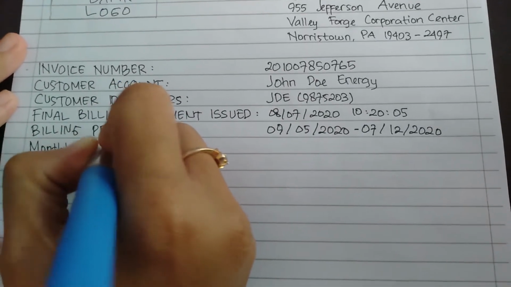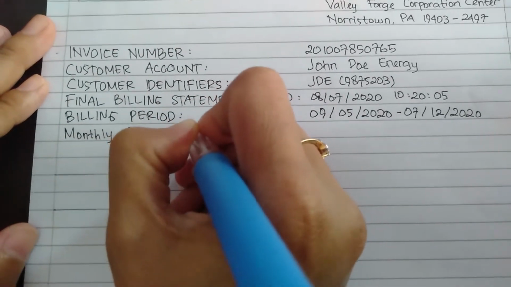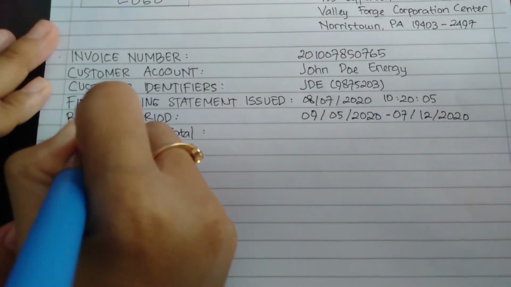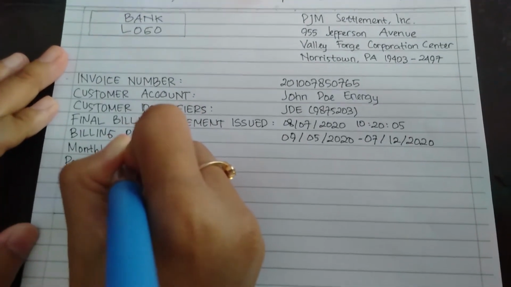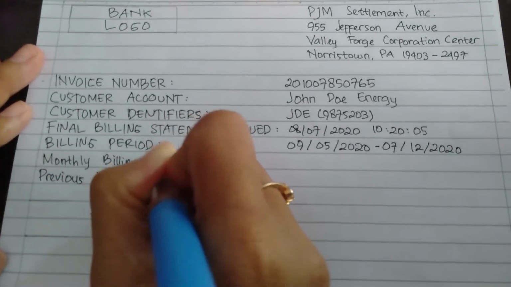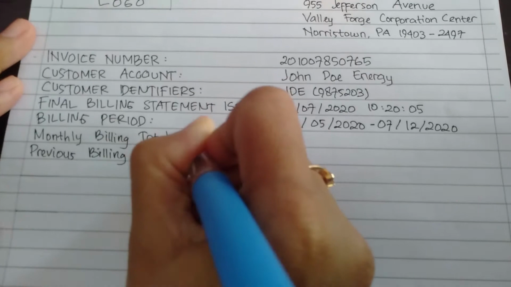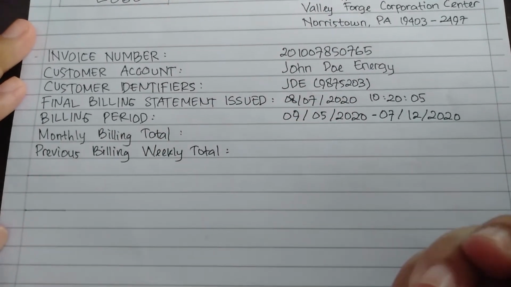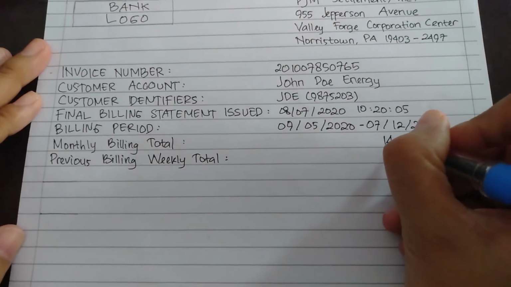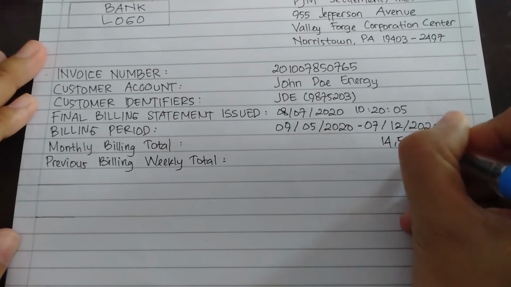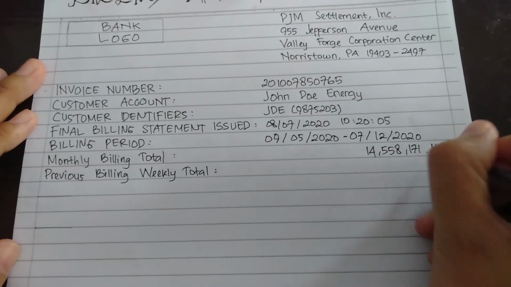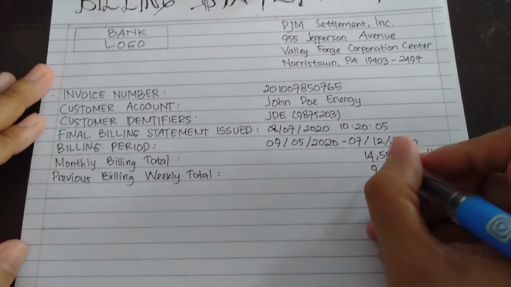So it is like a report from the bank. In case you are a customer of a bank, you can request a billing statement from the bank. Here you will need to ask for a report about the amount of money. This is the monthly billing total. It is also a critical digit.